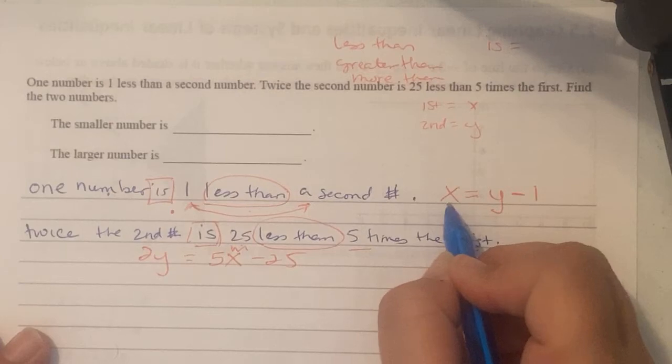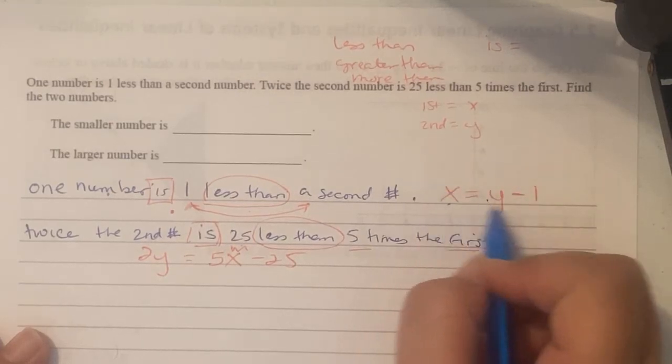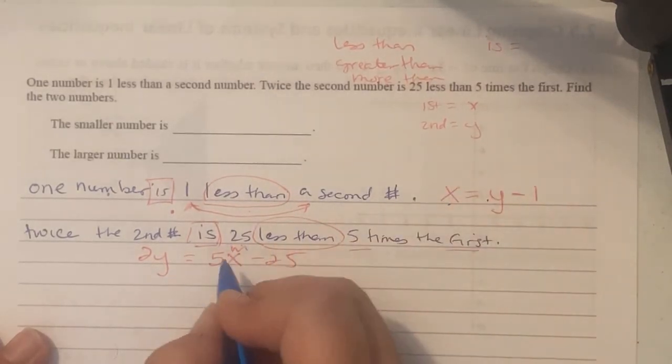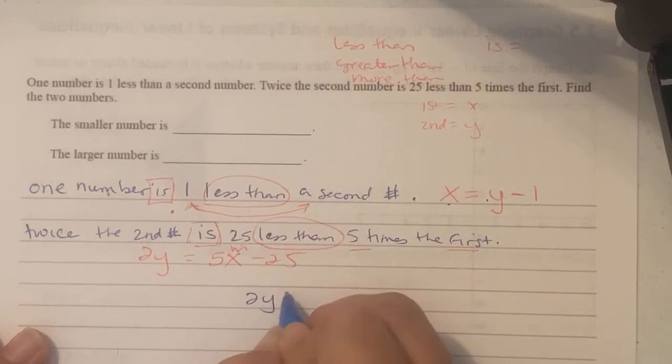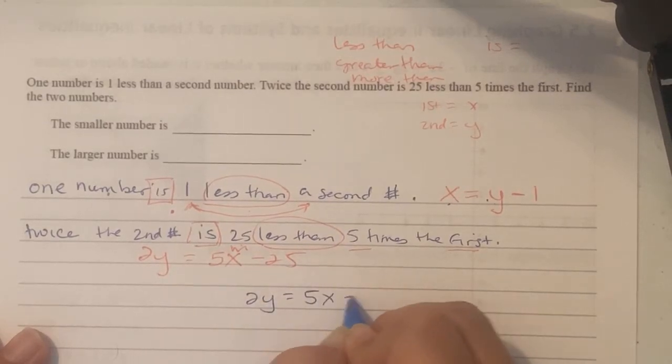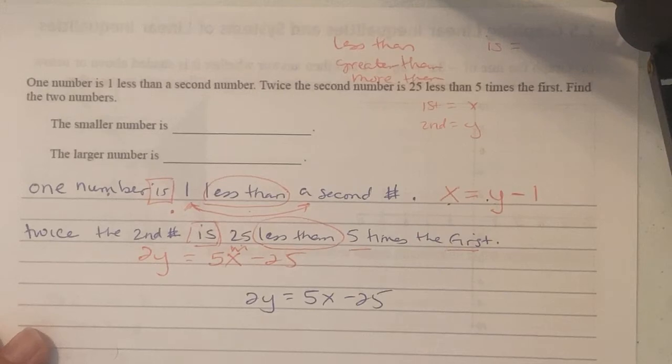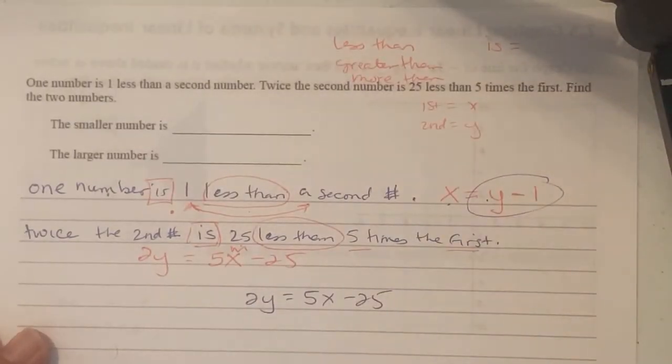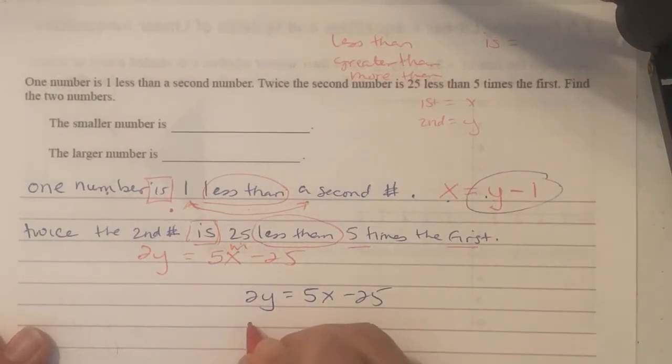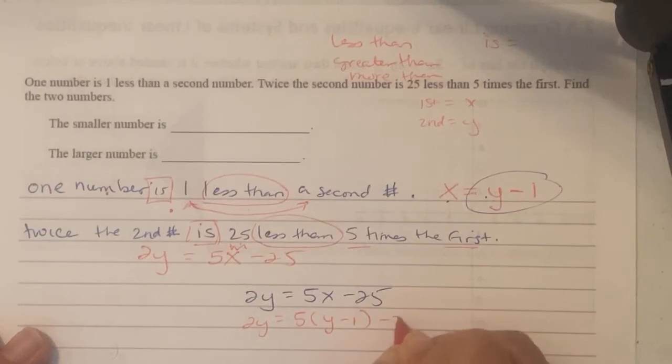Since this says x equals, I'm going to use substitution, substituting the x equation into the second equation. So 2y equals 5x minus 25. I'm plugging in y minus 1 for the x value. So 2y equals 5 times y minus 1, minus 25.